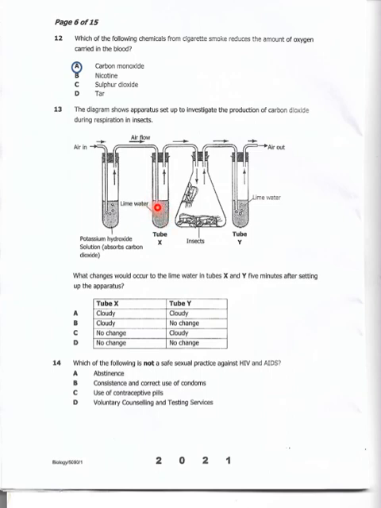So we can see that all the carbon dioxide was absorbed in this part. So here we are not expecting any carbon dioxide, and hence the lime water remains clear. So then we still have air going up in this other tube without carbon dioxide.